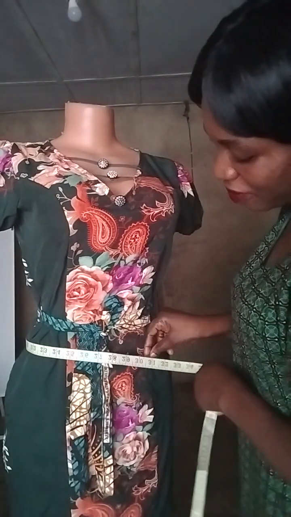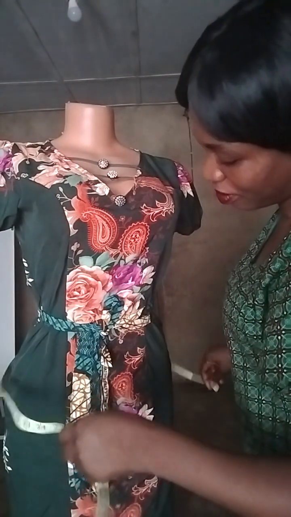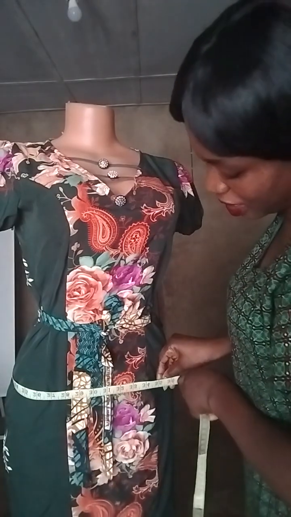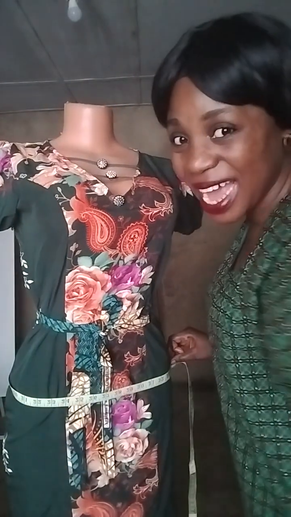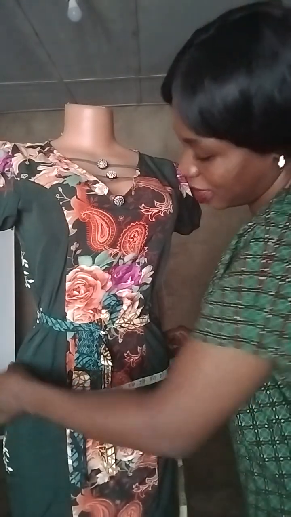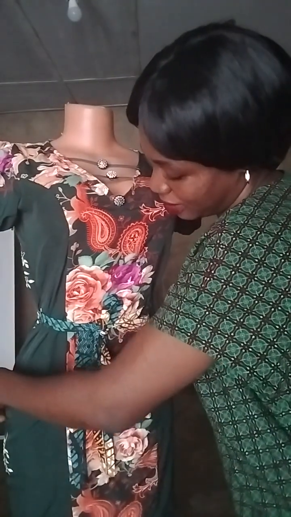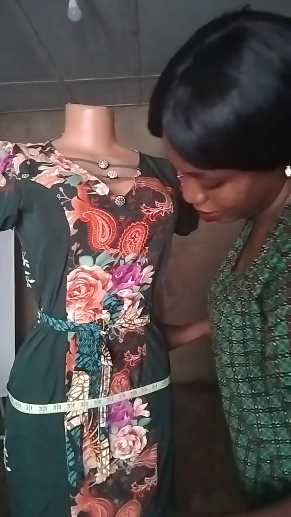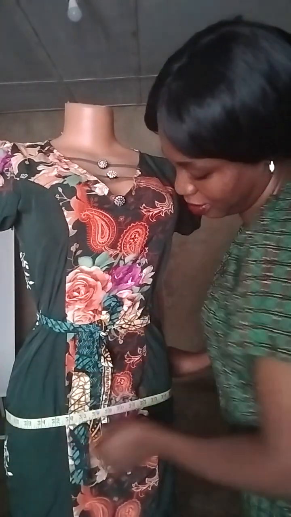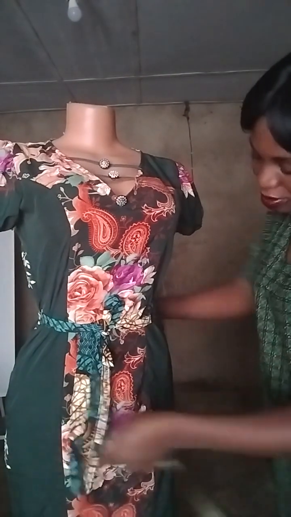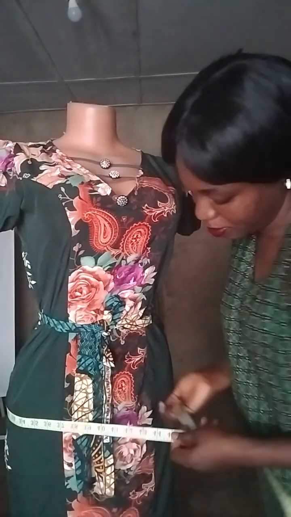Remember, this is where we have the hip point. We are now going to the hip to get exactly where it is most protruded.